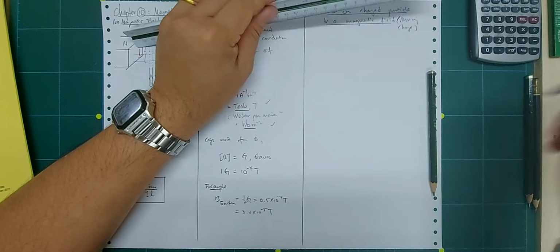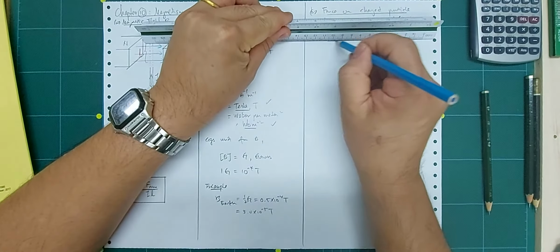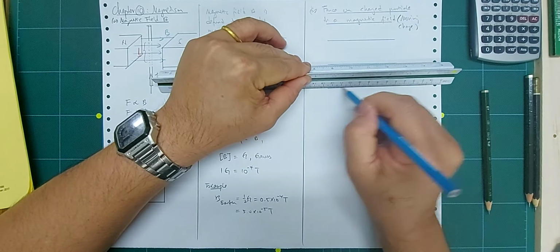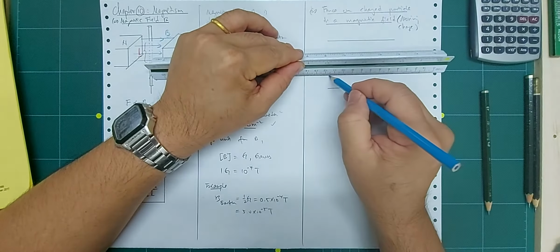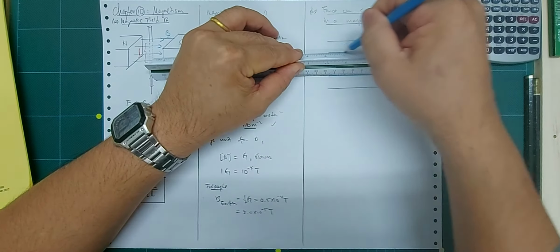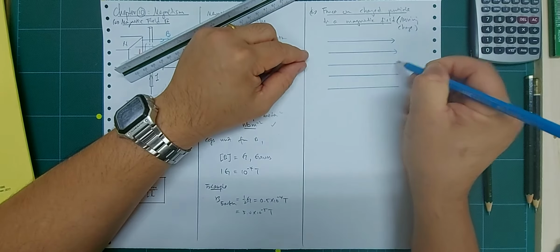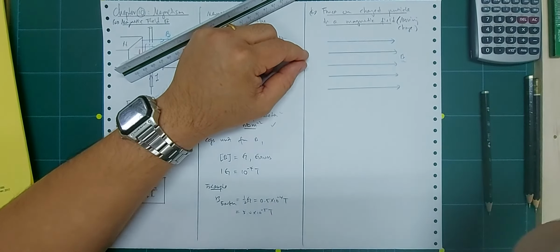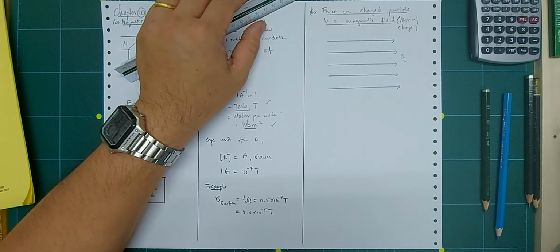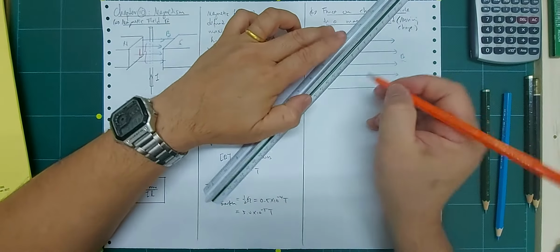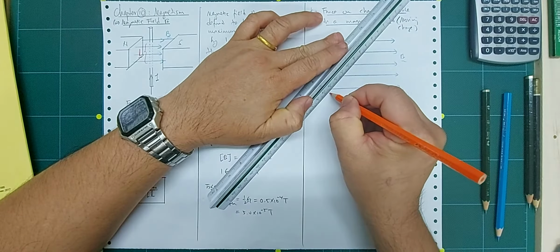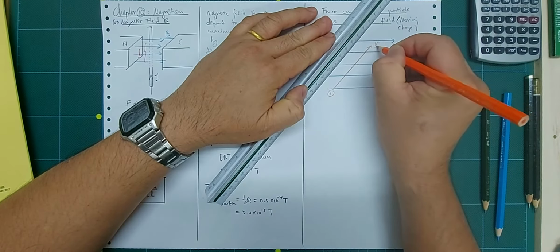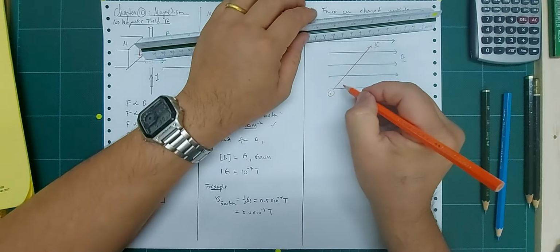So let's assume our magnetic field here points to our right hand side, and that is B. We are talking about a constant magnetic field B to your right hand side. And then a charged particle enters at a velocity V, and that means it makes an angle theta here.